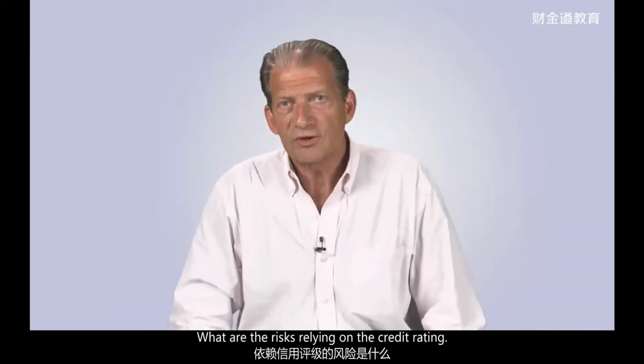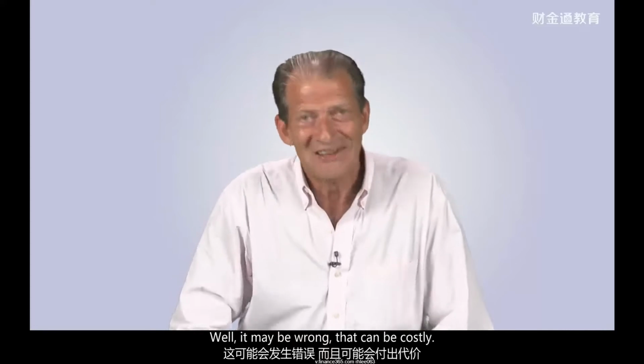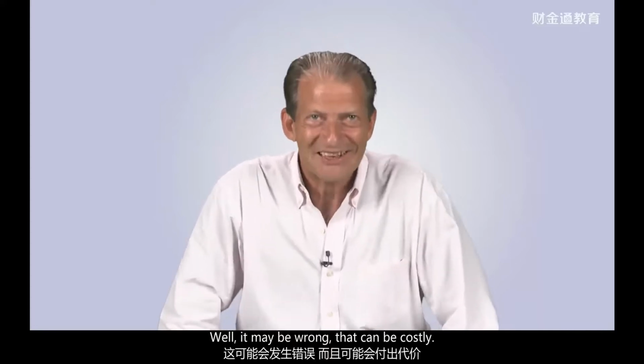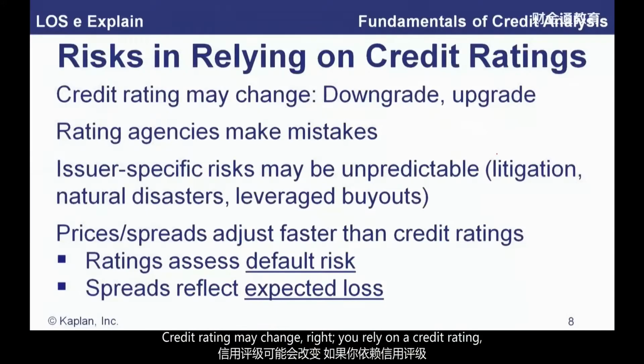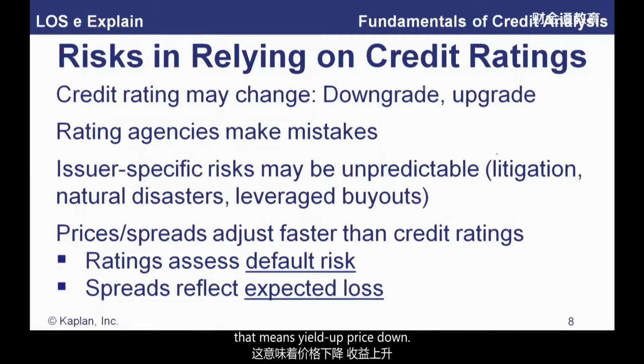What are the risks in relying on credit ratings? Well, they just may be wrong, huh? And that could be costly. Credit rating may change, right? You rely on a credit rating, and then S&P comes out the next day and says, well, we're taking a look at this with a possible downgrade and negative implications, and there you are. That means yield up, price down. Rating agencies make mistakes. Certainly they do.